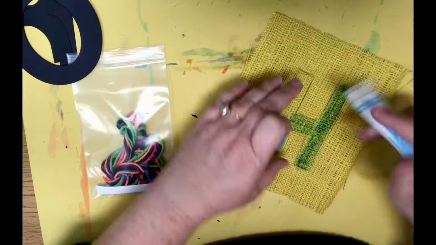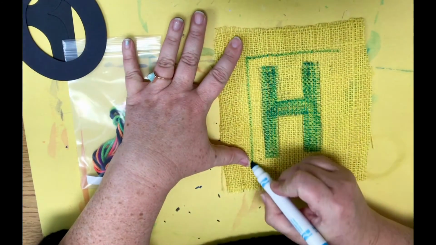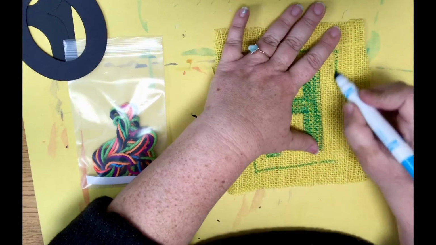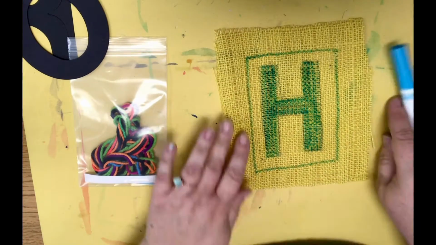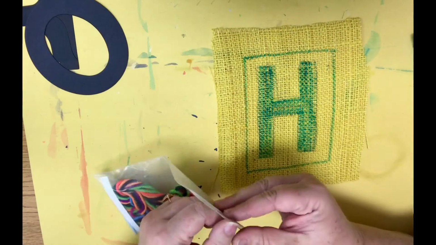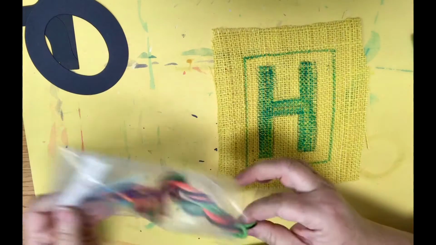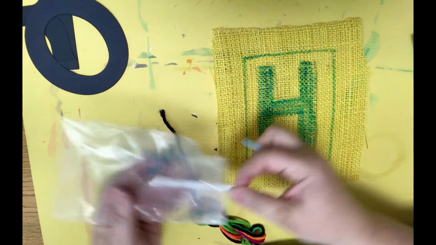All right, now I'm going to use my coloring material to lightly color the burlap all the way around my pencil marks. You can choose to draw a box or a heart or an oval around your letter. I'll let you choose. A box is definitely easier to stitch. If you want to try something more complex, you certainly can.